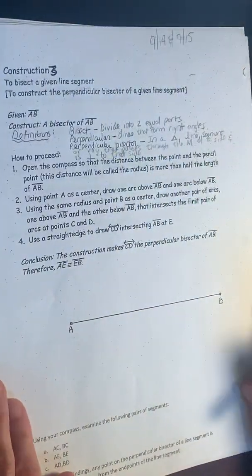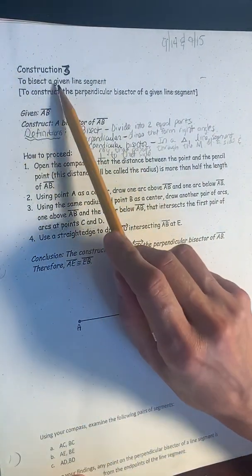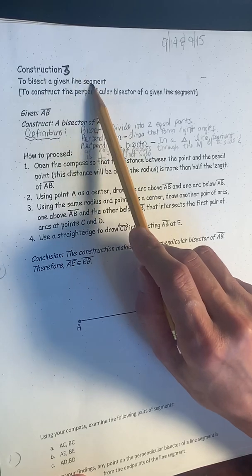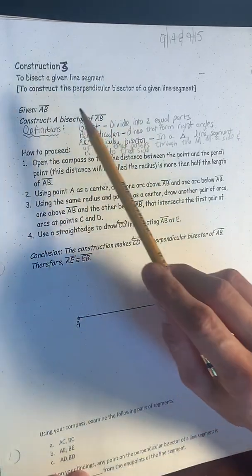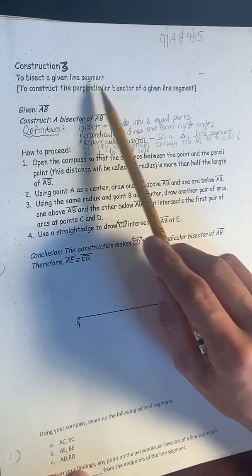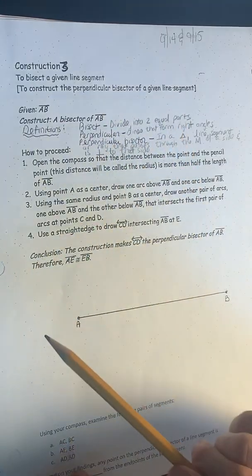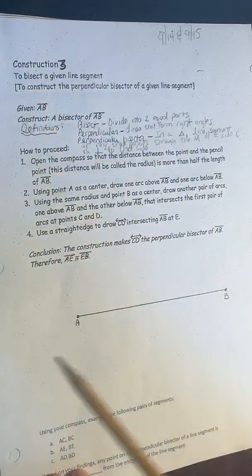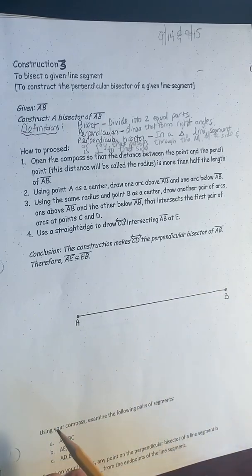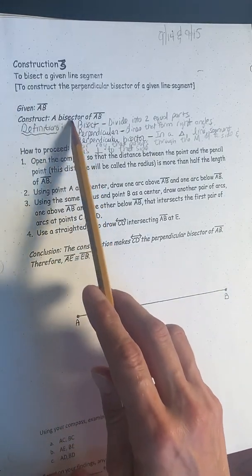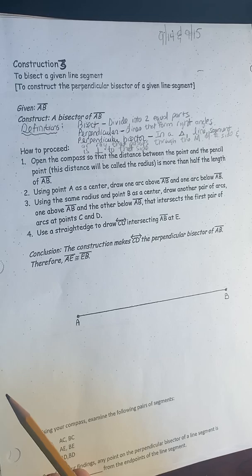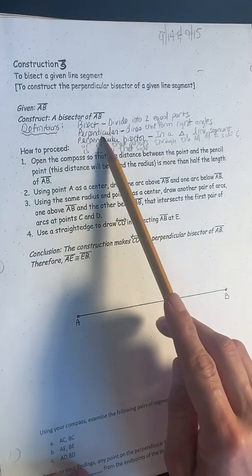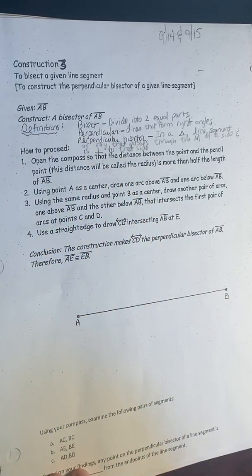Moving on to construction 3, we're going to bisect a given line segment, also known as constructing the perpendicular bisector of a segment. So we're given segment AB. We're going to construct the bisector of segment AB. Here are the definitions you need to know. They're listed here. They're also listed in your vocabulary packet from Friday, September 11th. We're going to follow these steps.